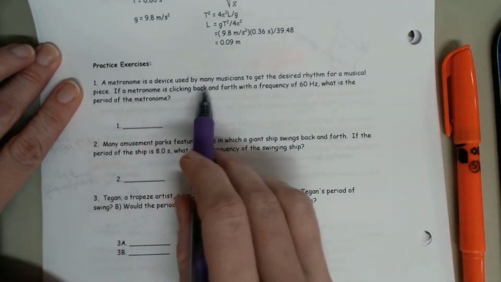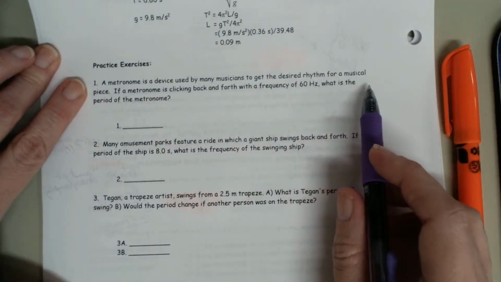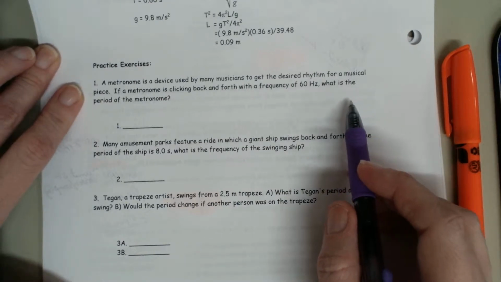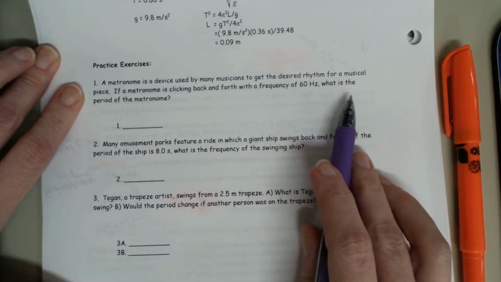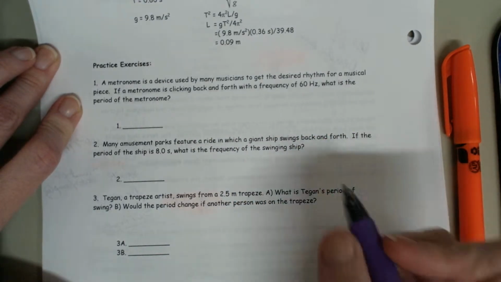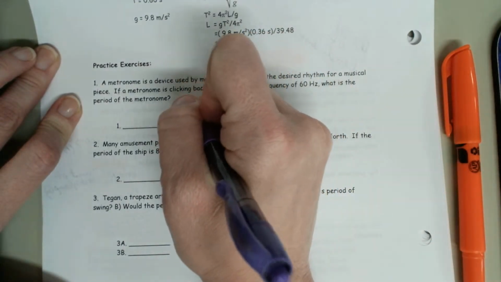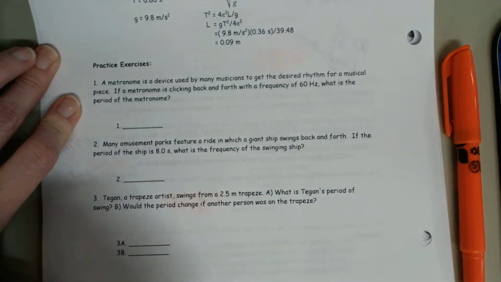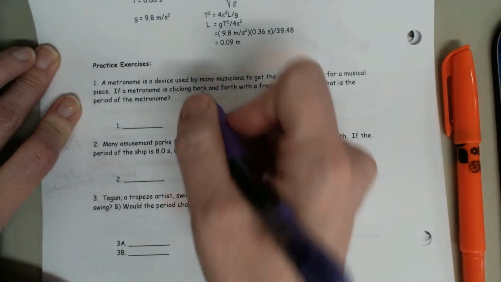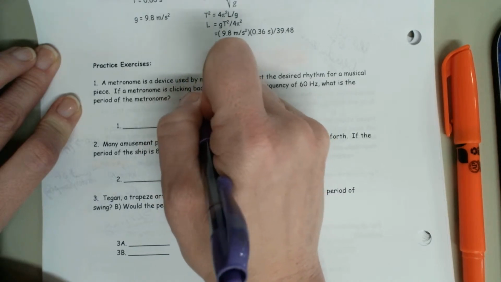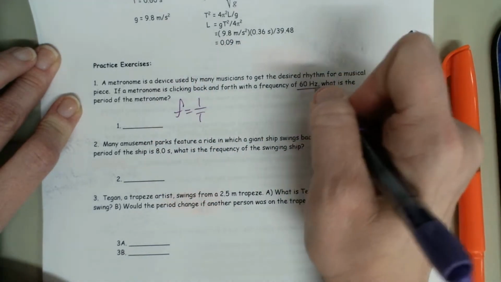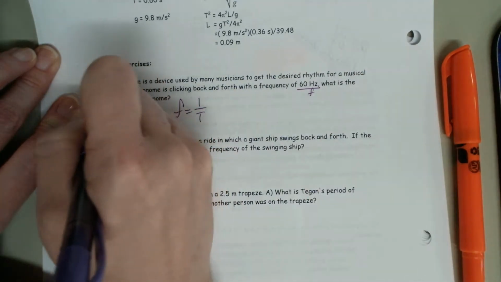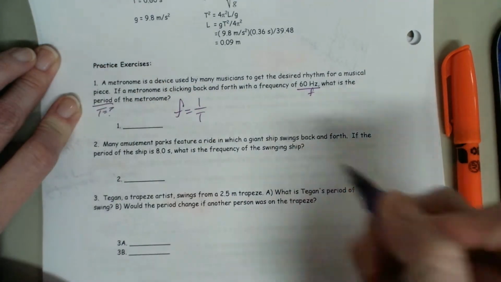A metronome is a device used by musicians to get the desired rhythm for a musical piece. If a metronome is clicking back and forth, so that's like a pendulum, with a frequency of 60 hertz, what is the period of the metronome? Well, we know that we have our equation for frequency, right? So frequency equals 1 over T. They've given us frequency, this is F, and they want to know T. This is what we're looking for.